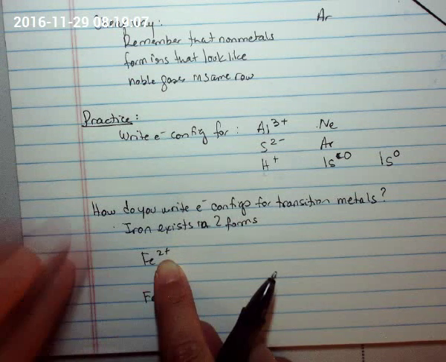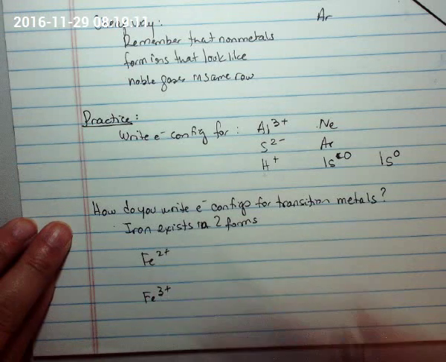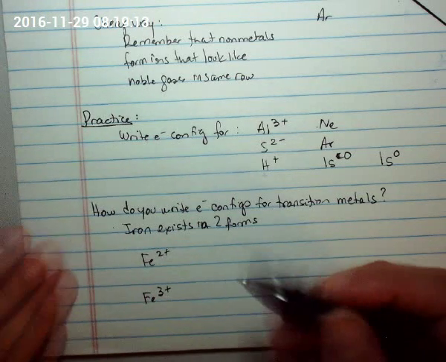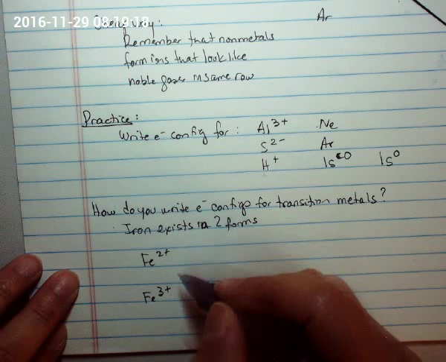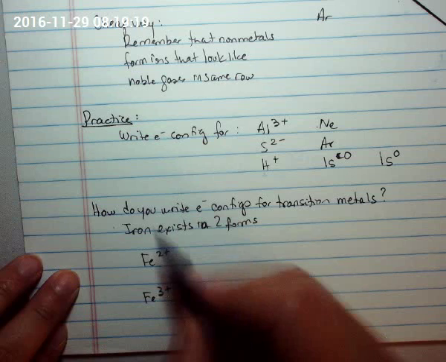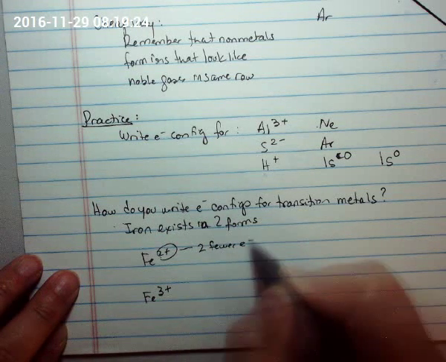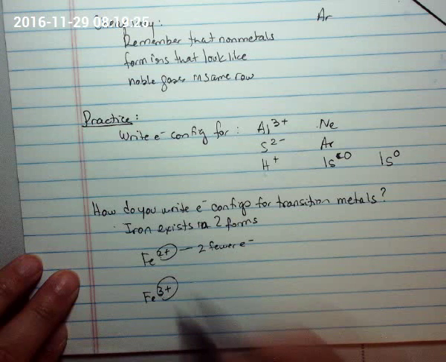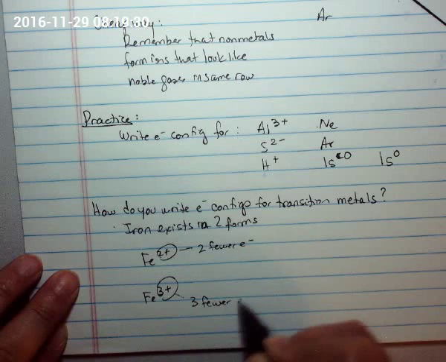Well, first of all, you have to understand what that means. What does 2+ mean? No. The opposite. And this is the important part. This is the part that students always mess up. What does 2+ mean? 2 fewer electrons. And what does 3+ mean? 3 fewer electrons.